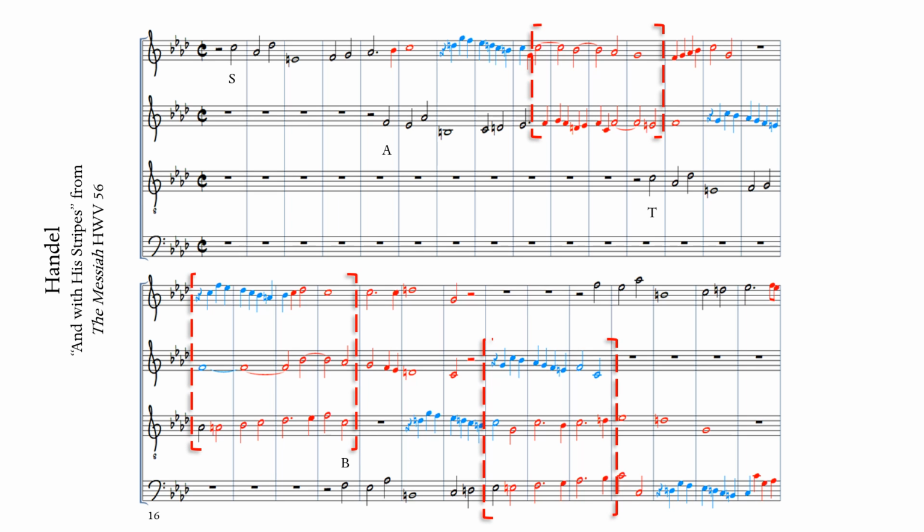Some authors refer to this kind of material as episode, and others prefer not to call it an episode. They'll call it a codetta, link, or bridge. But whatever we choose to label it, we should try to understand why it is there. The answer ends on the note E flat and in the key of C minor. So we need some sort of connecting material in order to prepare the entrance of the subject back in the tonic key of F minor.